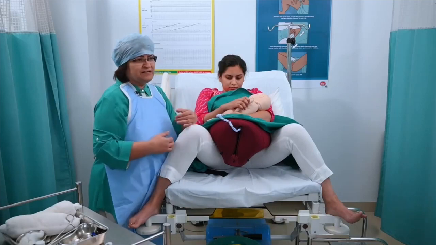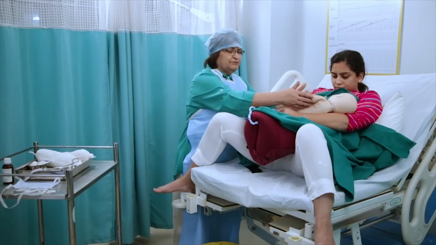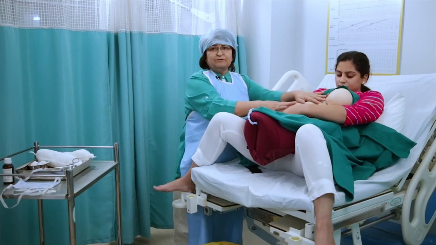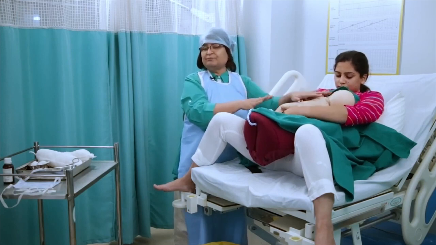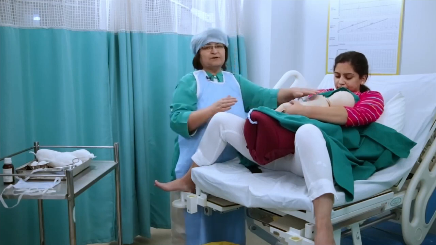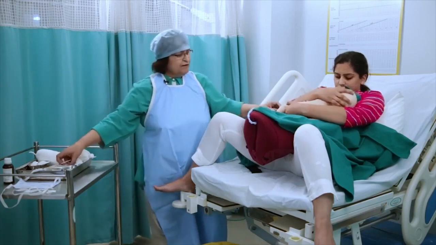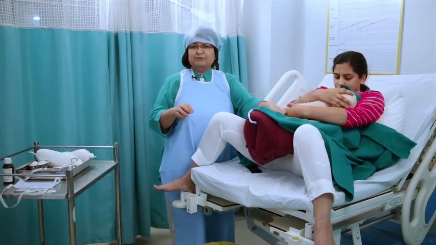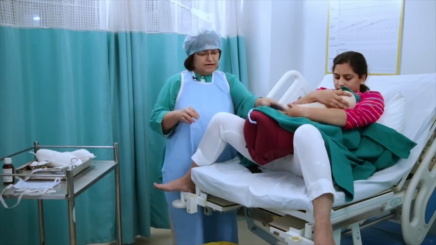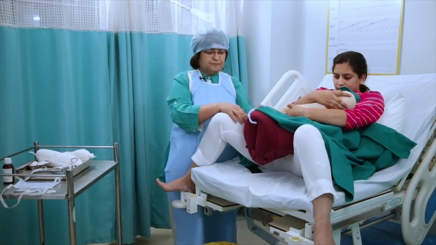I am conducting the delivery, my delivery tray is ready. So, I have conducted the delivery, baby is out, I have kept the baby on mother's abdomen, dried the baby, baby is absolutely fine, crying baby. So, I have handed the baby to the mother and asked mother to start breastfeeding. At the same time, I will feel for the second baby, and after ruling out the presence of a second baby, I will give 10 international units of oxytocin intramuscularly.